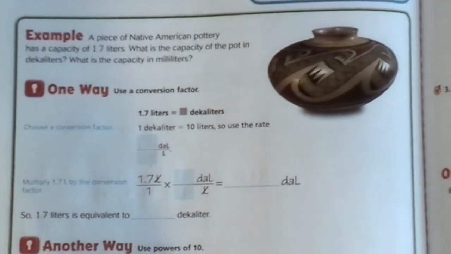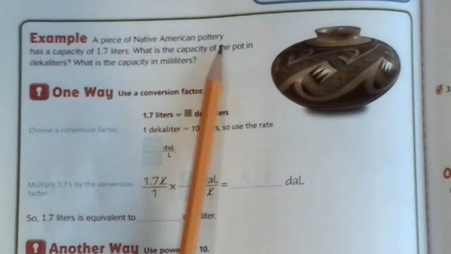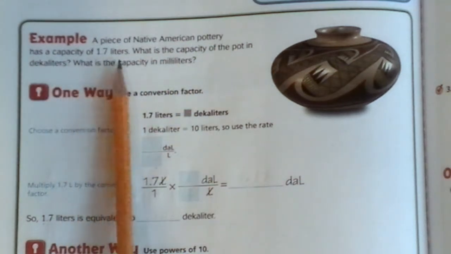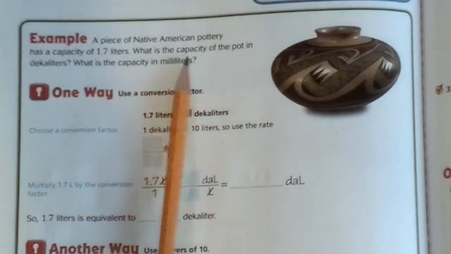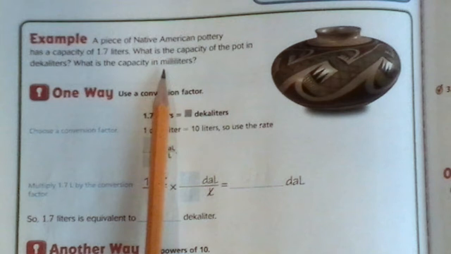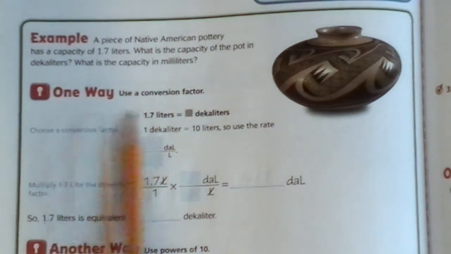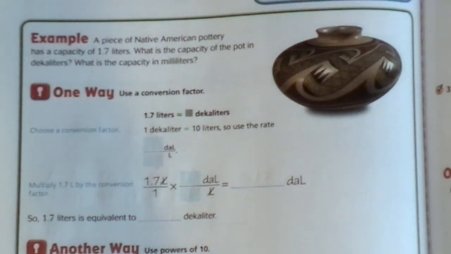All right, so here's our example. A piece of Native American pottery has a capacity of 1.7 liters. What is the capacity of the pot in decaliters, and what is the capacity in milliliters? So one way is to use a conversion factor.